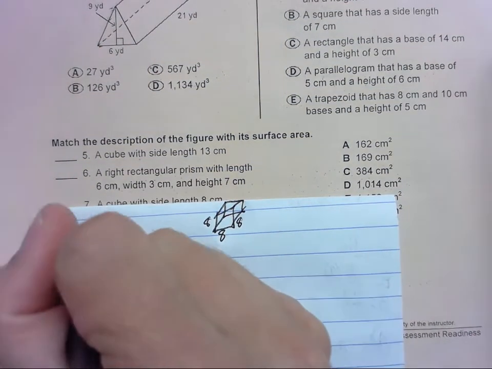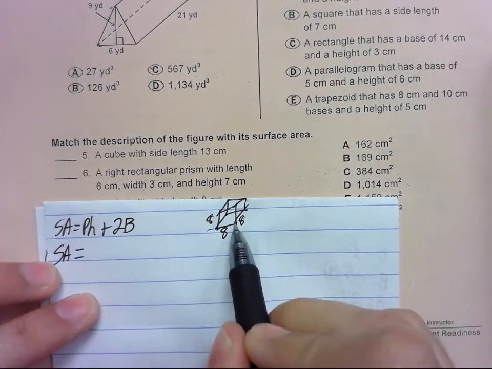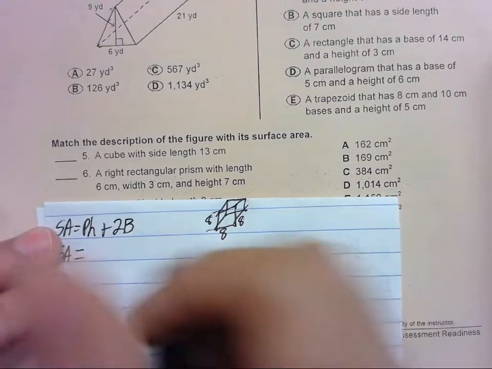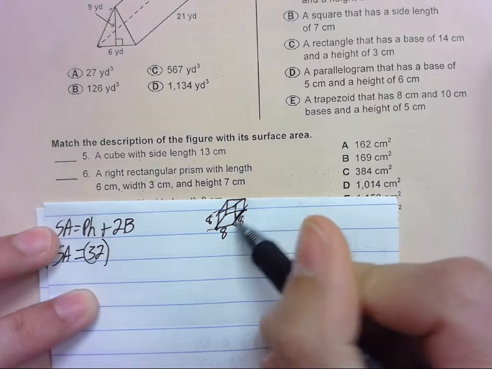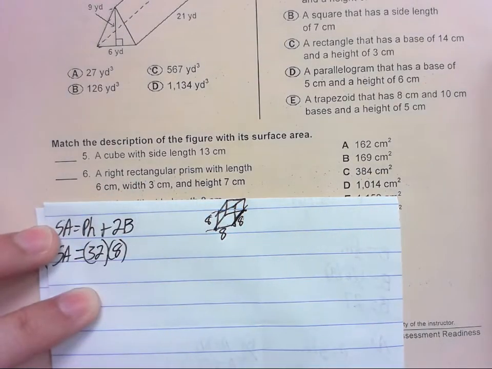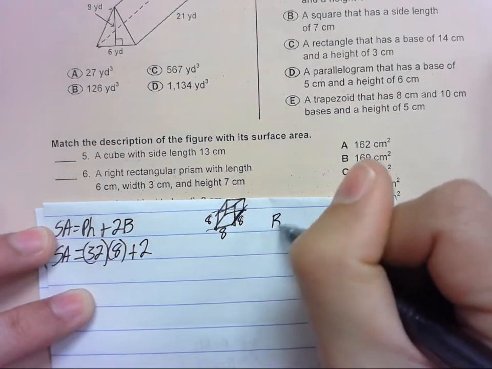So surface area is perimeter 8, 8, 8, and 8. So it's 8 all the way around. That'd be 8 times 4, which is 32, times the height of the prism. How far back does it go? It goes 8 back.